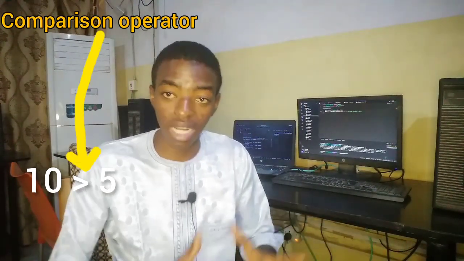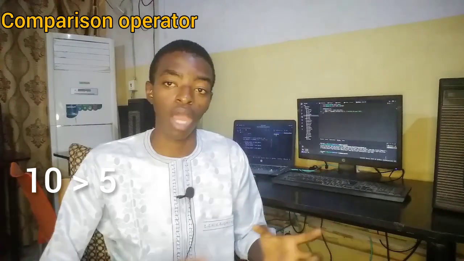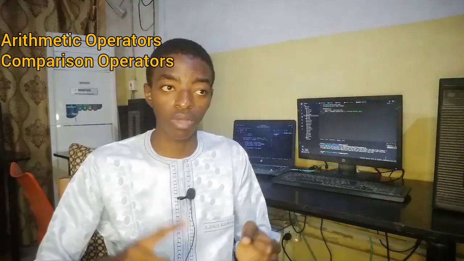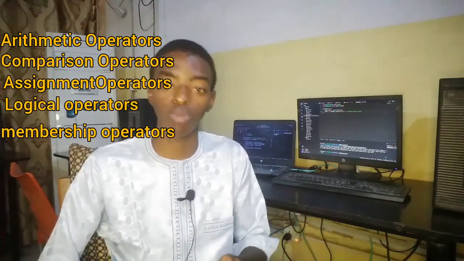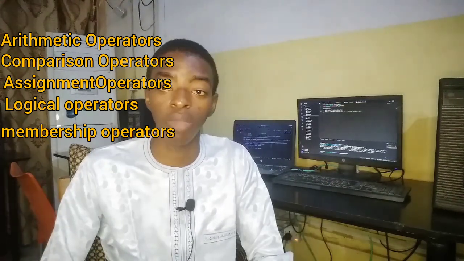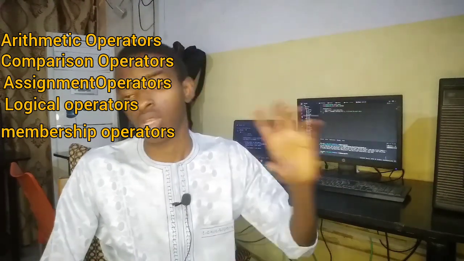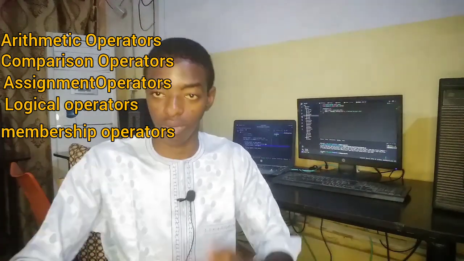And then to compare values, for example, I'm going to ask my computer to compare: is 10 greater than 5? In this case, we use a different kind of operator. We call it a comparison operator. It is the operator we use to compare, and you all know this kind of operator: greater than, less than. So we have so many different types of operators that you need to know: arithmetic operator, comparison operator, assignment operator, logical operator, membership operator, and other operators that I did not even mention. So when you know all those operators, including your variable, you are moving ahead.